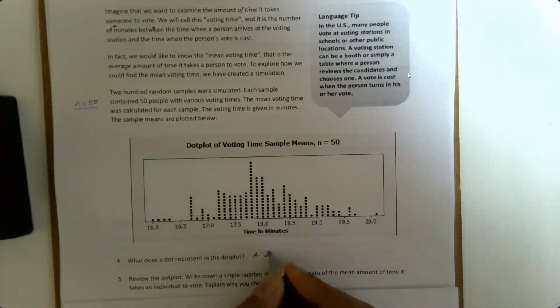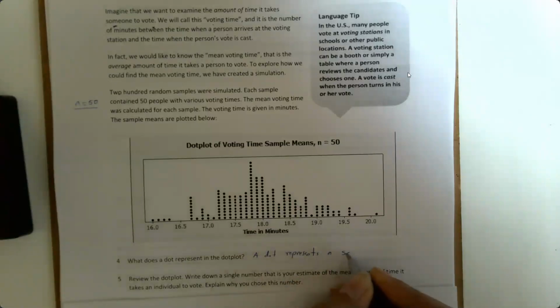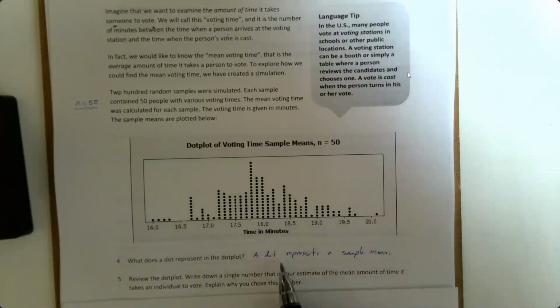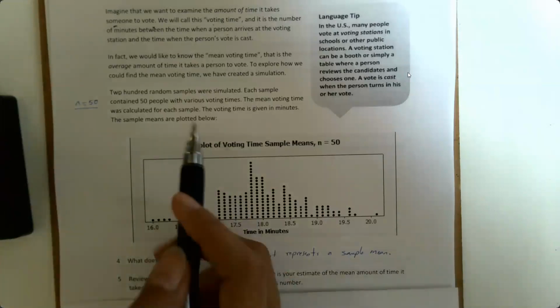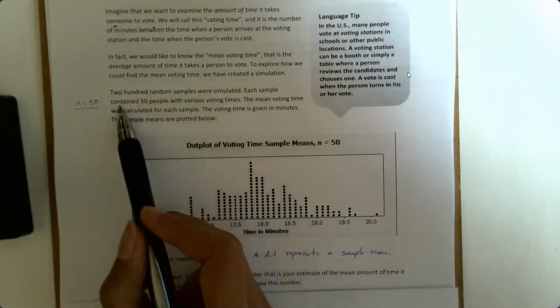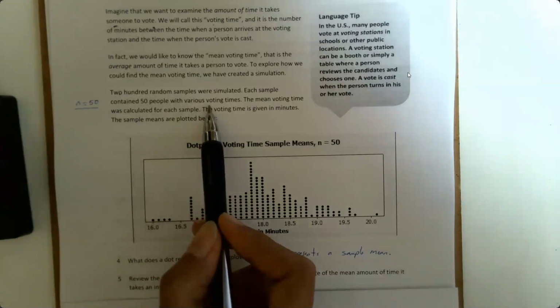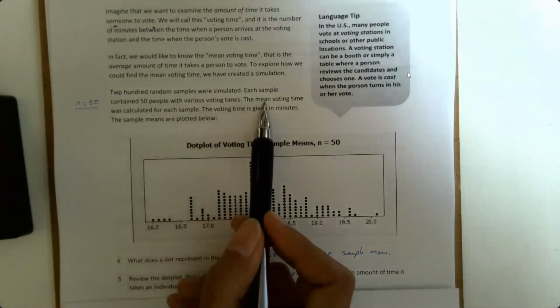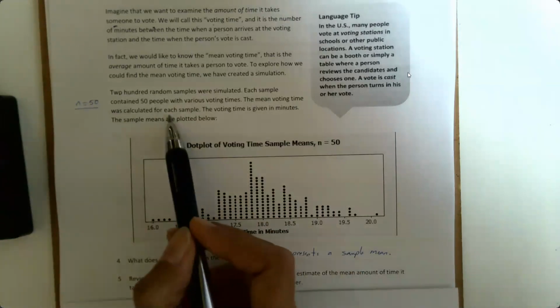A dot represents a sample mean. In the previous example, we had a proportion in each sample. Here we have the mean time for each sample. So remember that we have 200 random samples. Each contained 50 people. We took the mean voting time in each sample.